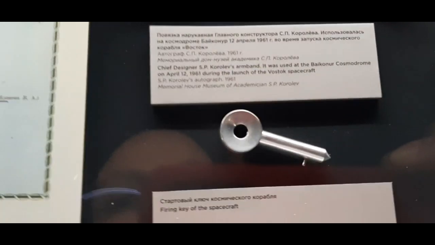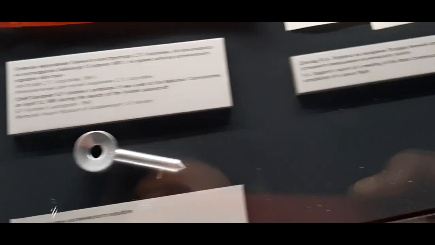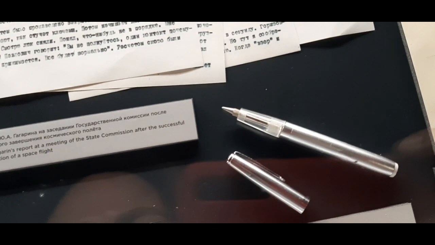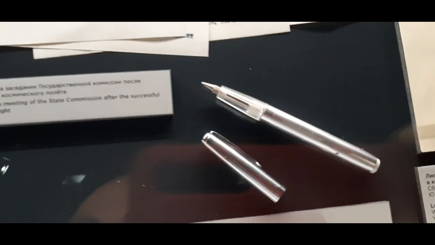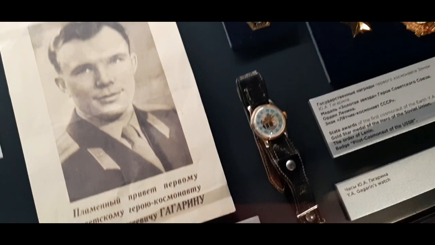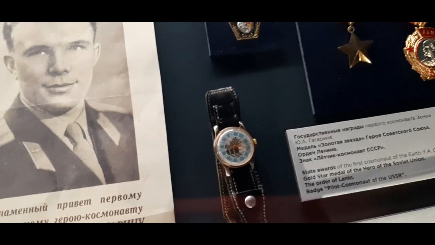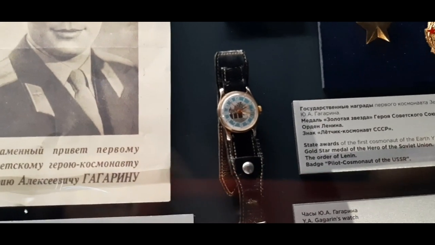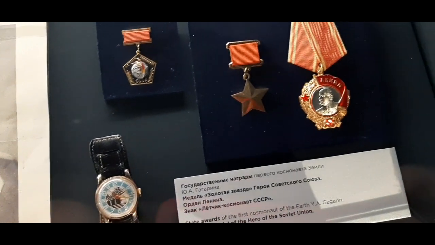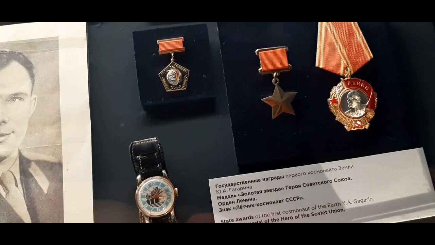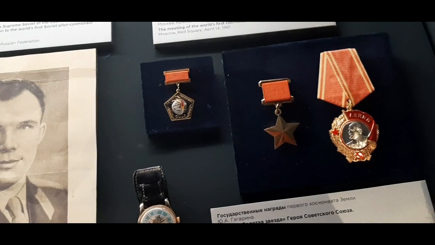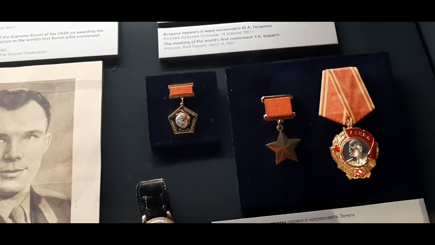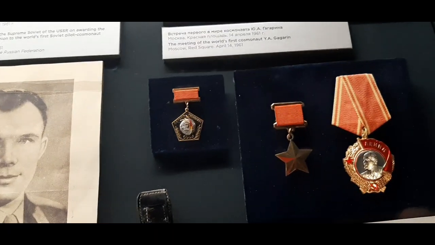Firing key. Ito yung firing key of the spacecraft. Tapos ito naman yung ballpen ni Gagarin. Ayan mga kasaging, yun yung ballpen pala ni Y.A. Gagarin. Ayan yung watch ni Gagarin na astronaut before. Tapos ito yung State Award of the first cosmonaut of the Earth, Gold Star Medal of the Hero of the Soviet Union, the Order of Lenin, Badge Pilot Cosmonaut of the USSR.